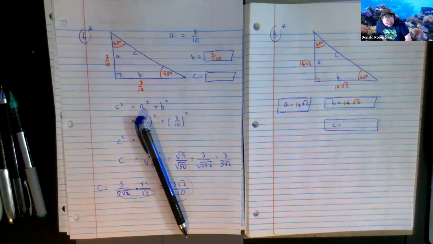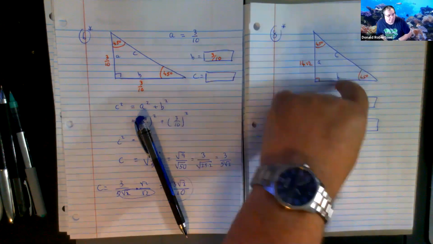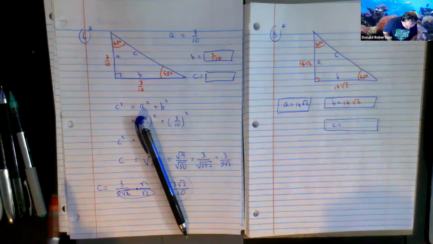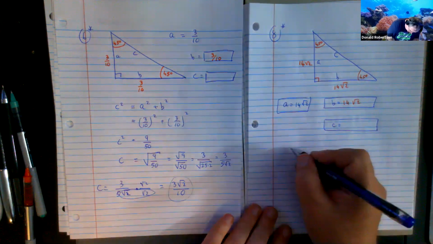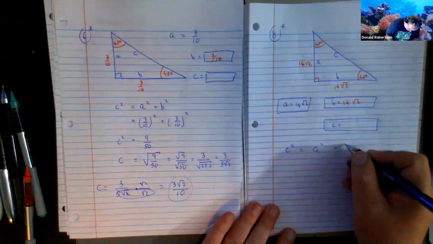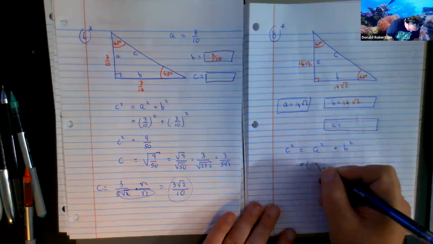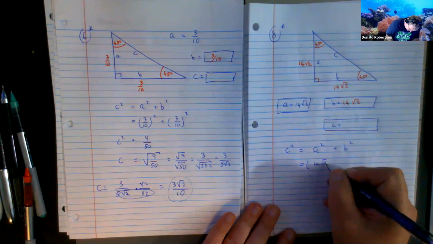Right. If these two are the same, 45, won't these two be the same as well? So now we can do Pythagoras. C squared is A squared plus B squared. And that's why I went, oh, because I knew this was going to happen.